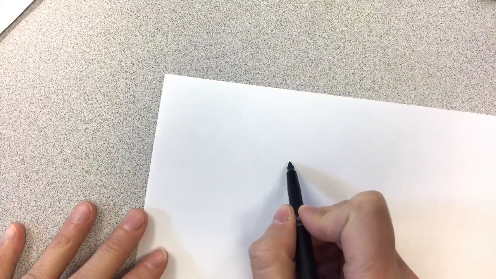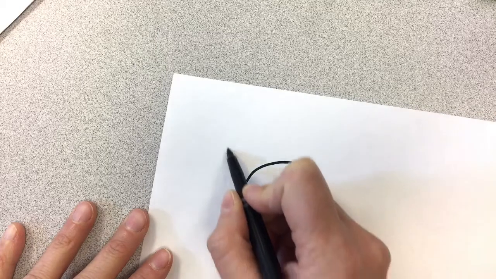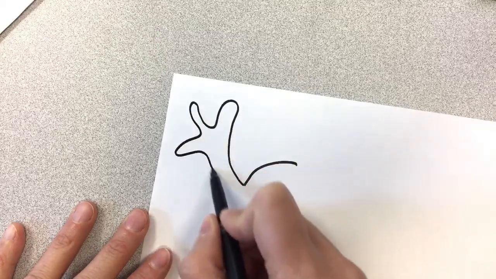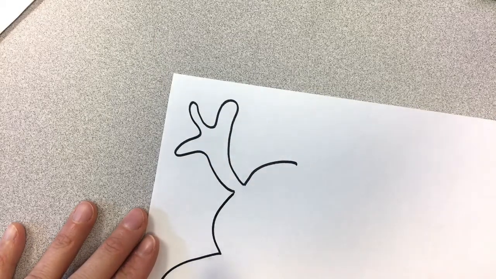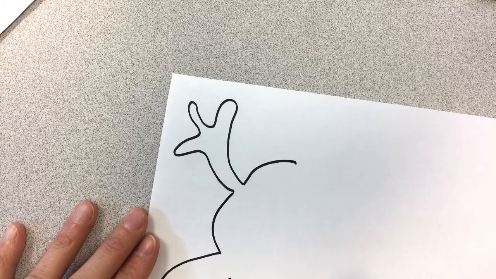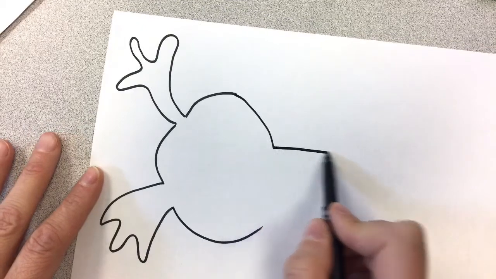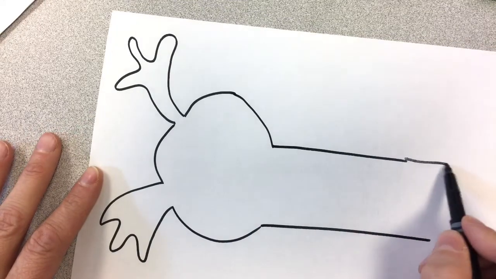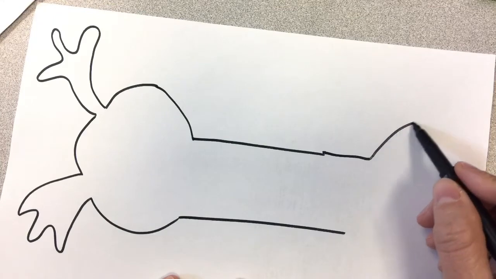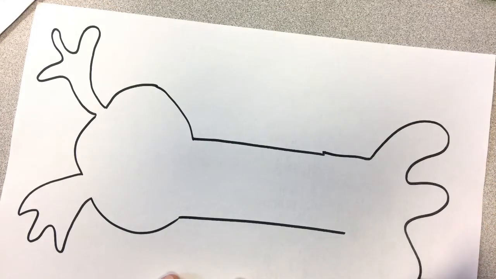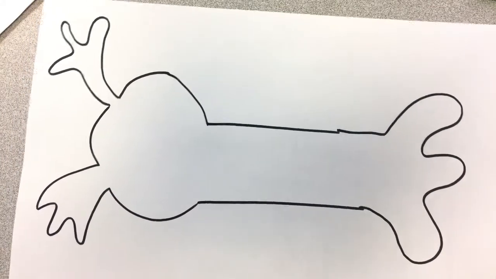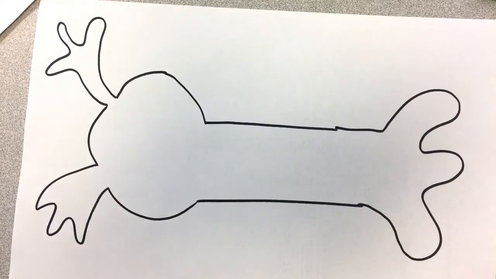All right, so what we have here, I'm going to draw a neuron. All right, bear with me. Here, this is going to be the dendrites. Kind of looks like a moose. It's a neuron. And then here's your axon. And then here's your synaptic terminal. All right, so this is a neuron, people.